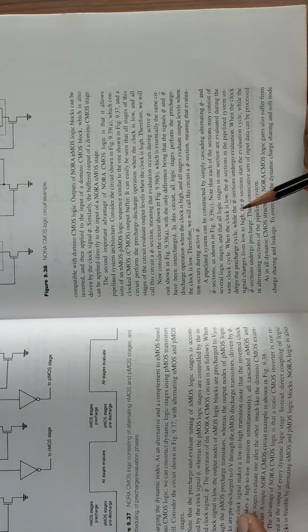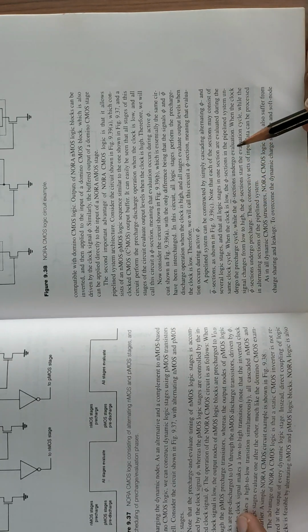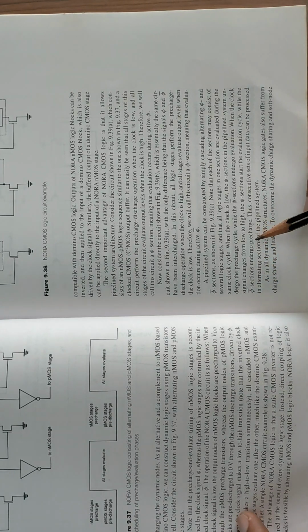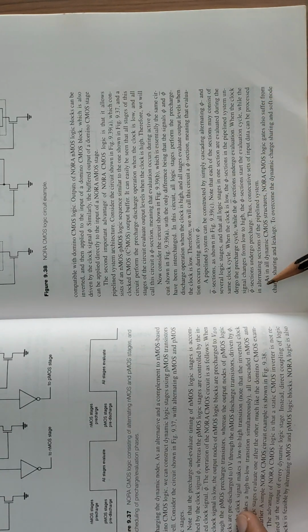When the clock is low, the phi sections in the pipeline system undergo the precharge cycle, while the phi dash sections undergo evaluation. When the clock signal changes from low to high, the phi sections start the evaluation cycle, while the phi dash sections undergo precharge. Thus, consecutive sets of input data can be processed in alternating sections of the pipeline system.